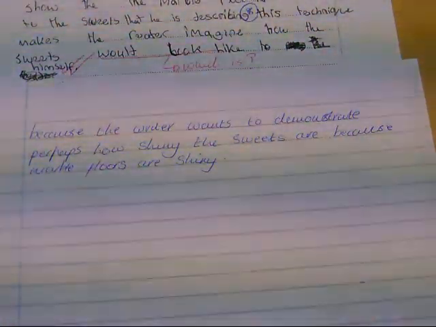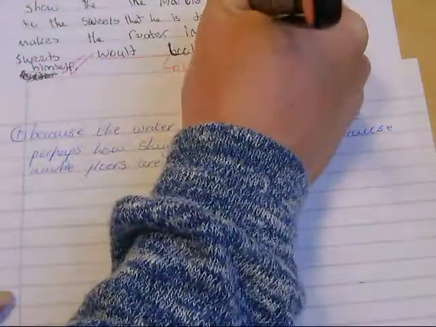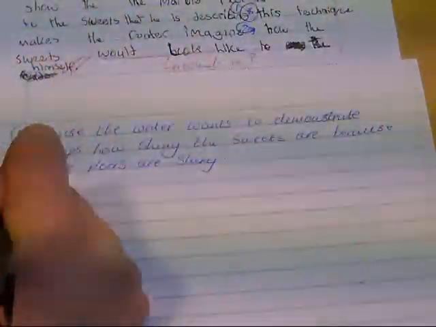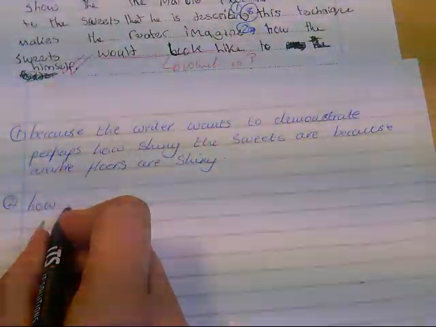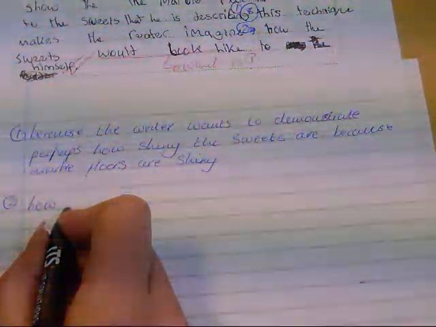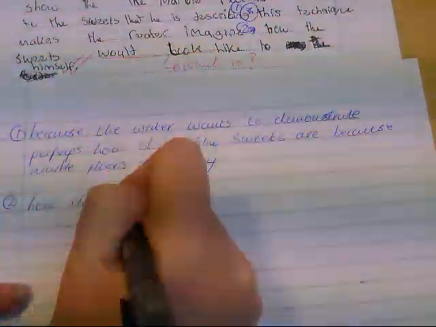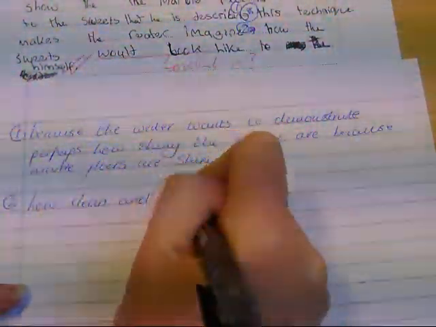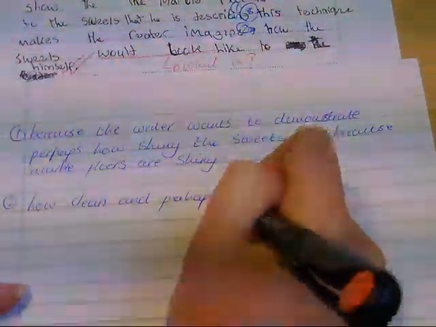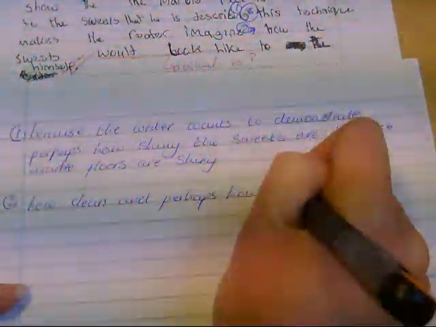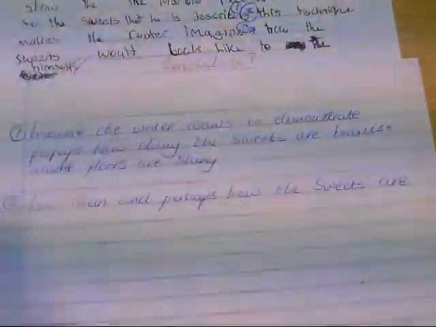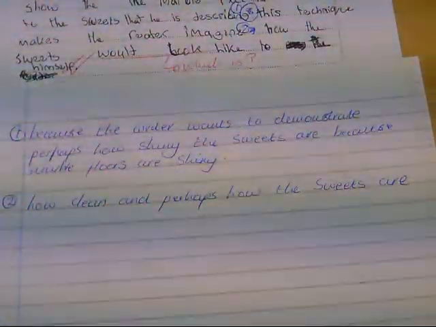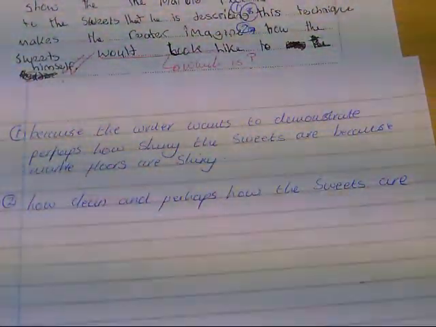So it makes the reader imagine, and I'm going to continue this answer down here. Let's have that as 1 and have this next one as 2. So this makes the reader imagine how, let's say clean and perhaps how the sweets are, I don't really want to say luxury, let's just have a think.